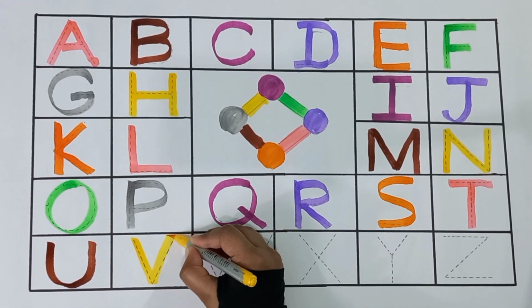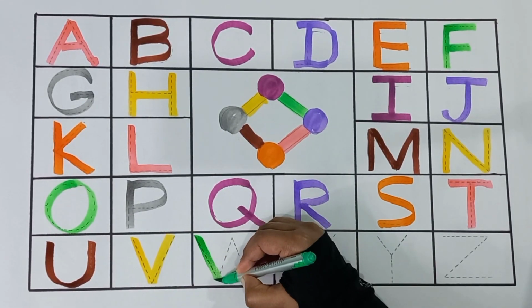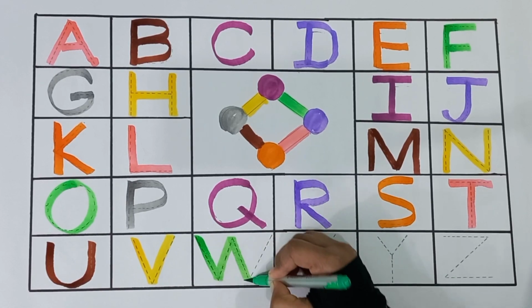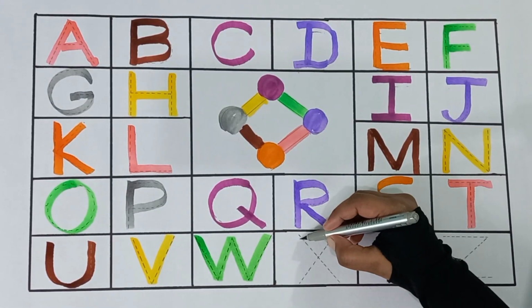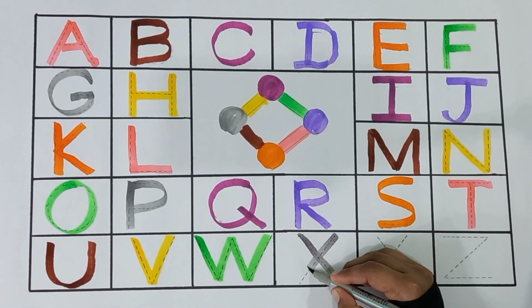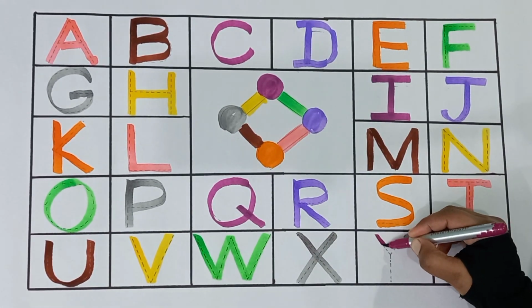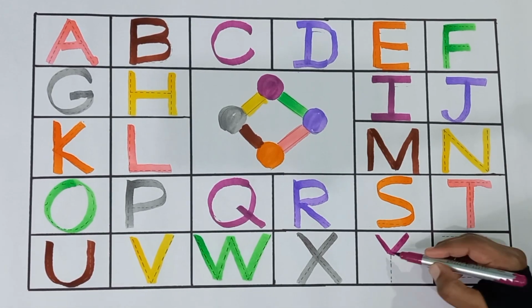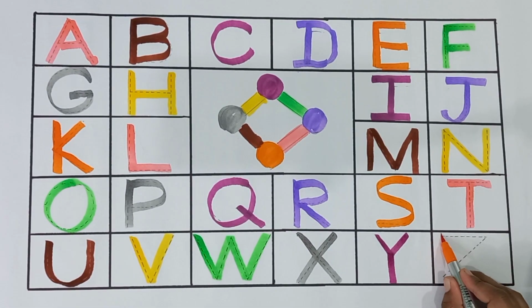V. V for owl. W. W for wolf. X. X for X-ray fish. Y. Y for yak. Z. Z for zebra.